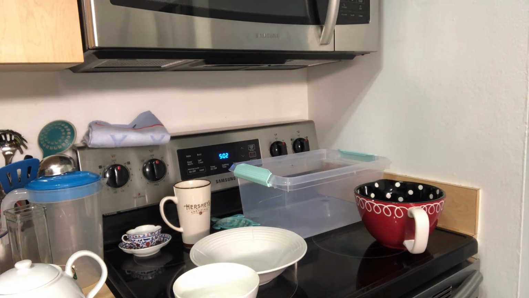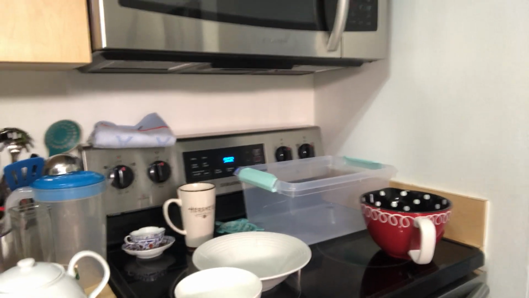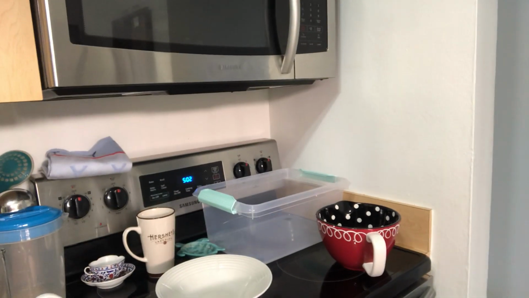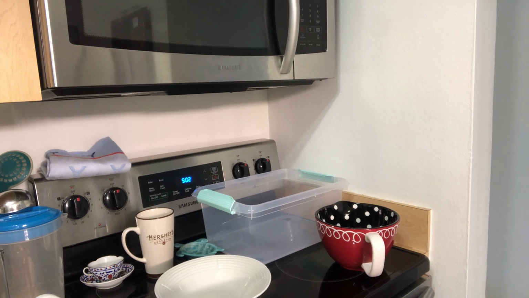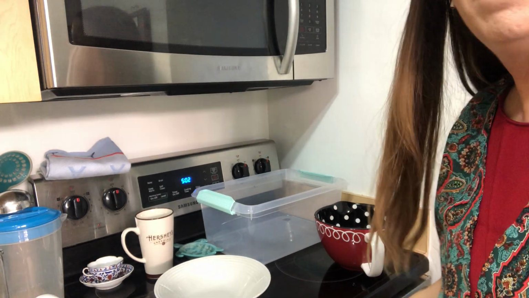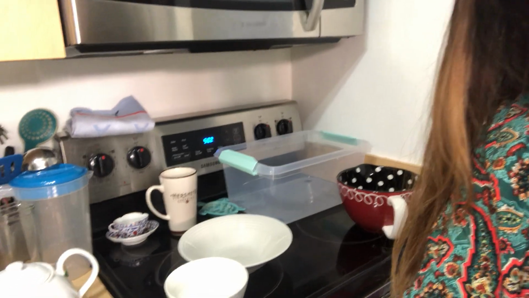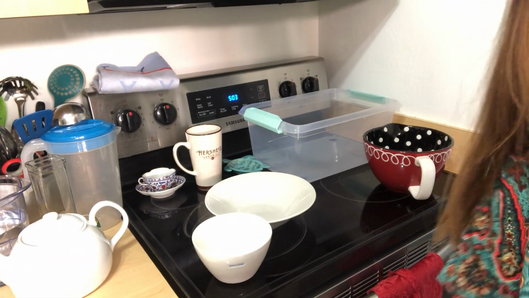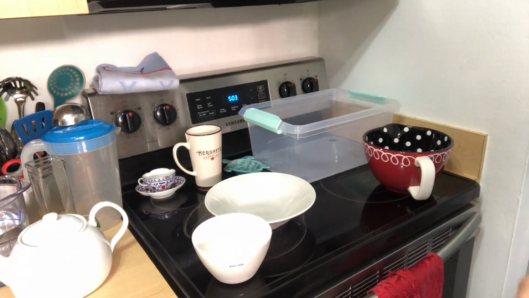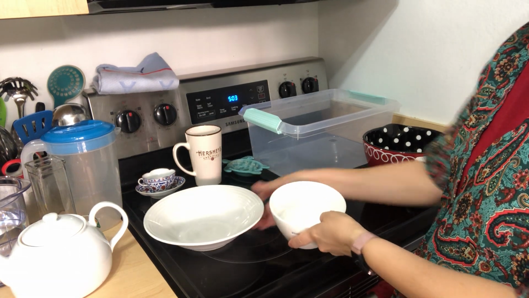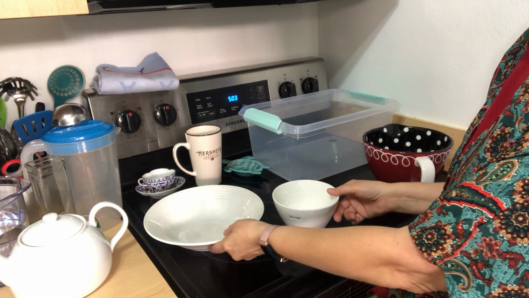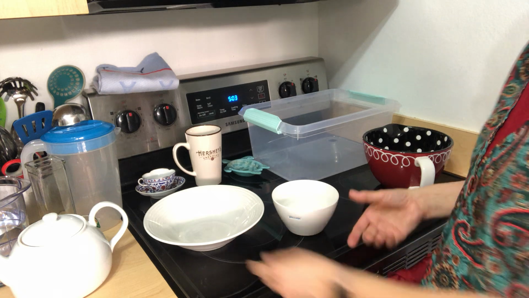This is the part that's the challenge, and I could use a little bit of your help by looking at these containers. Okay, so if you look at these containers, which bowl would be more appropriate, would be better for Farmer Brown to have his cereal? This one or this one?